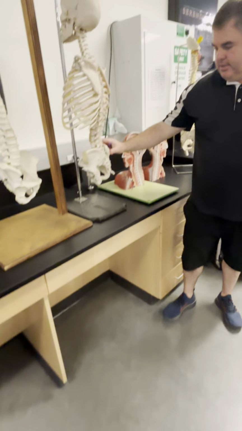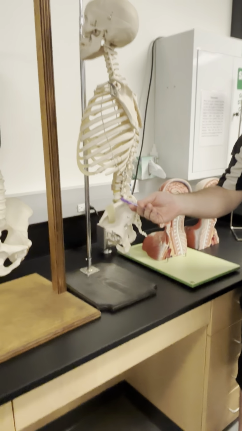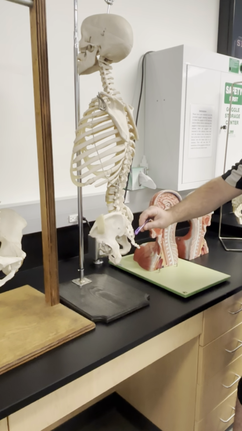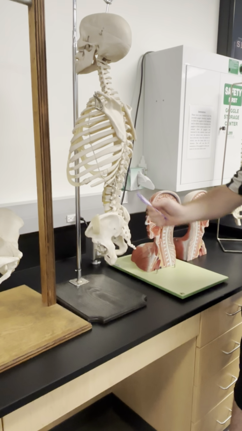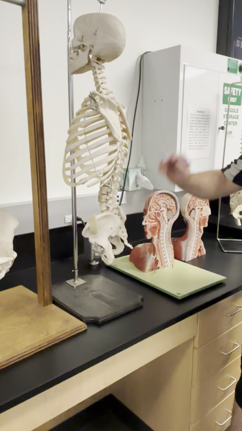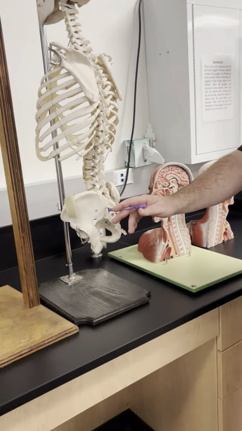Looking at this, what do we call this top portion right here? Iliac crest. What do we call the tailbone? Coccyx. What do we call this? Sacrum. We're looking at the back because of this vertical median sacral crest. So these openings we call the posterior sacral foramina.